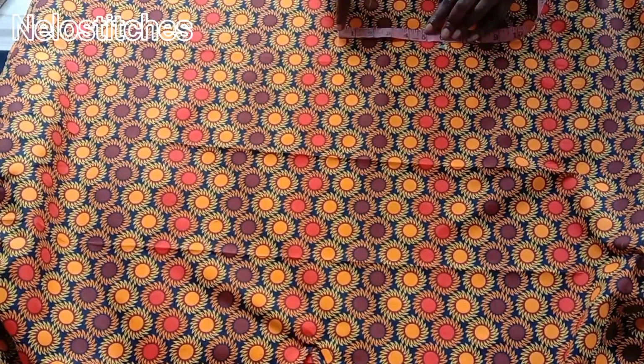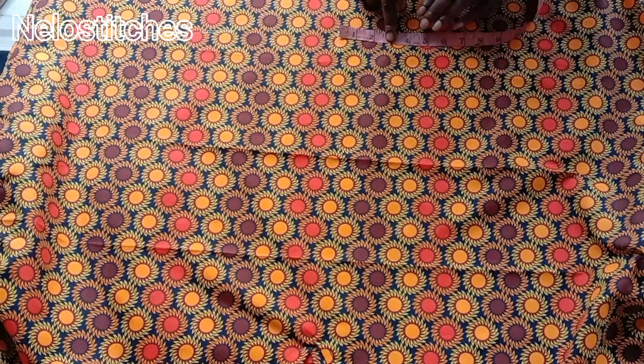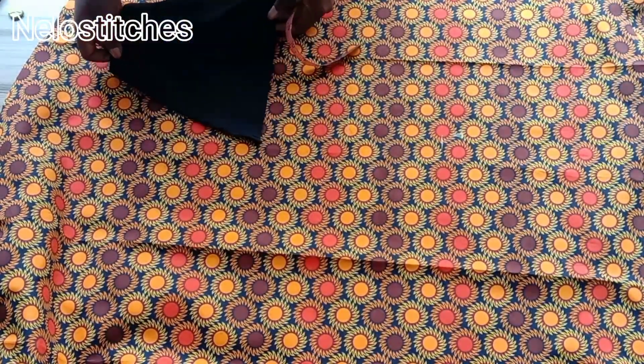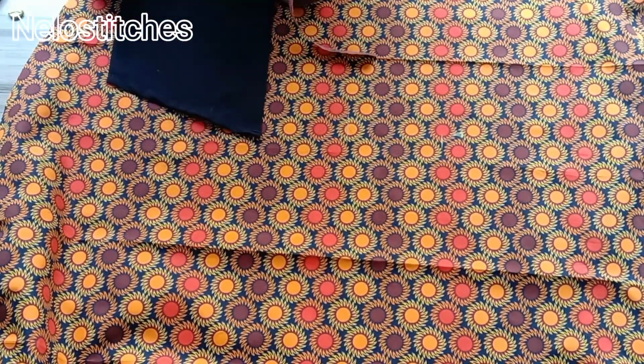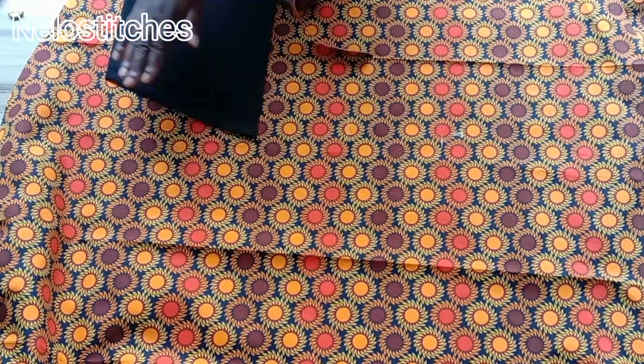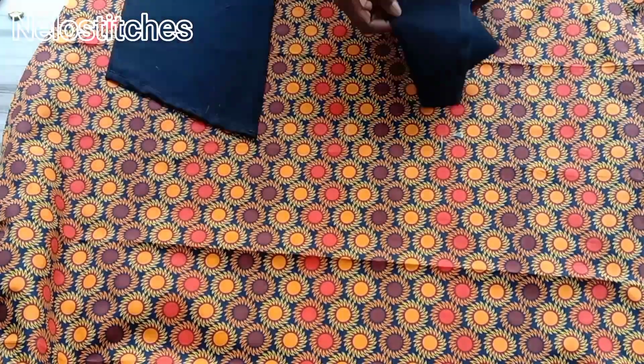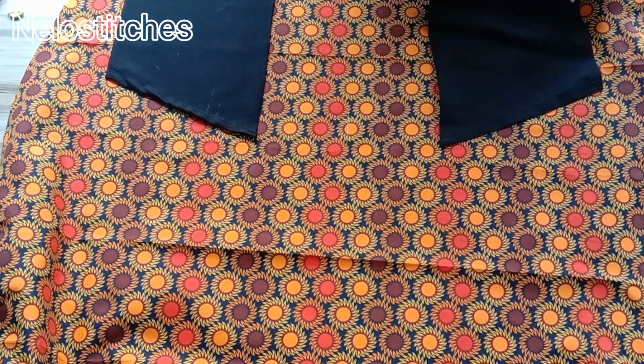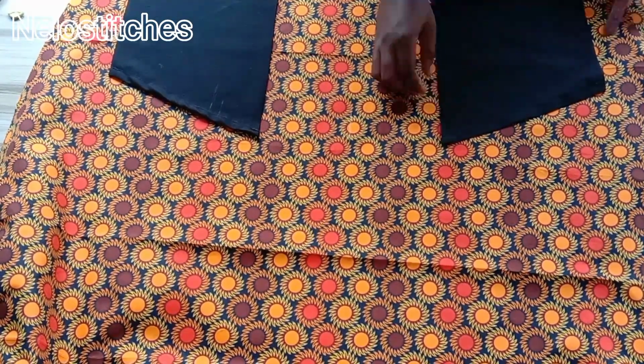I did 6, but I later changed it because it was too close to the seam allowance. So you mark 4 or 5 inches, and you move to the other side and mark the same, and then you place your pocket like this. You also place this other one like so.